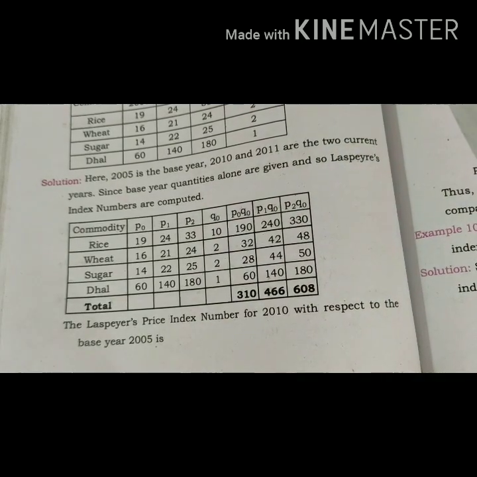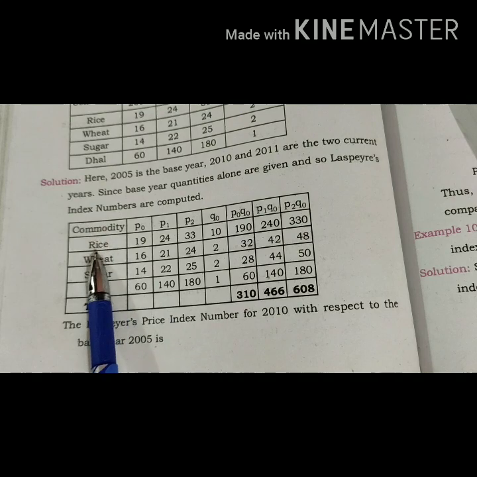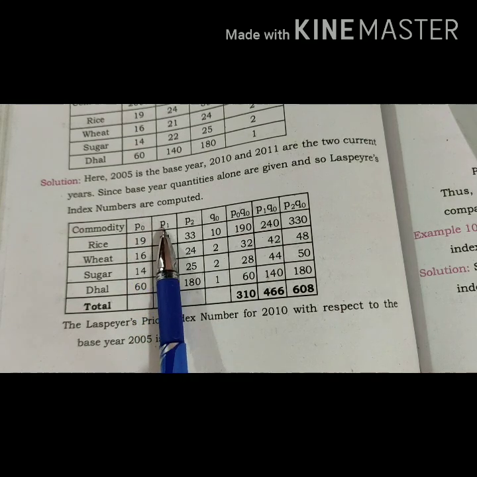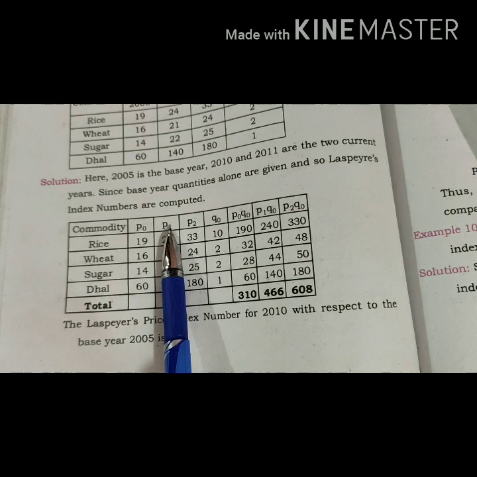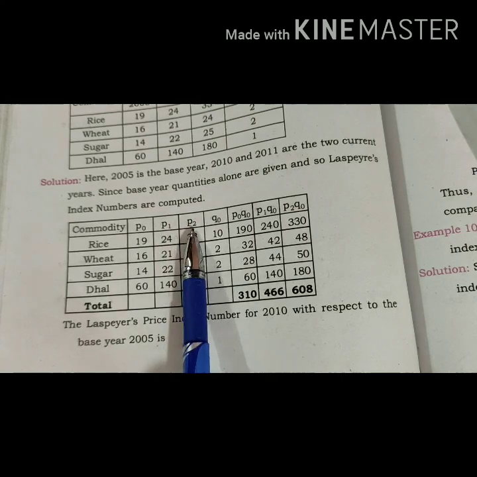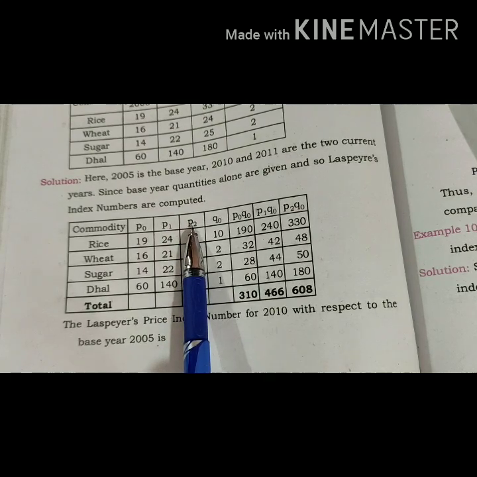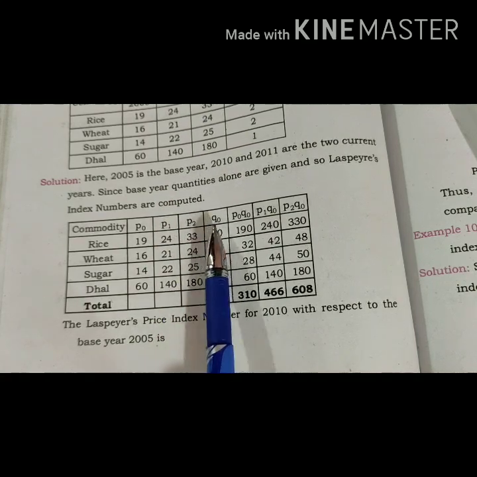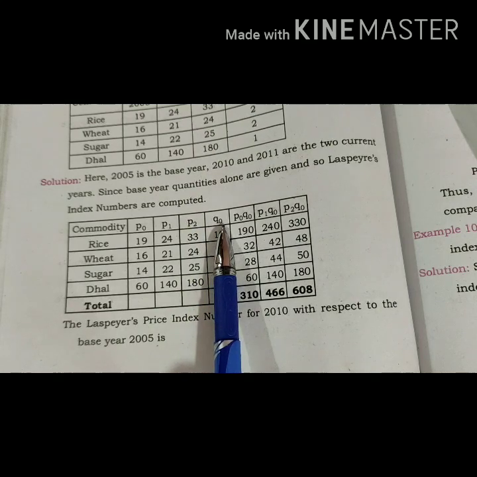Moving on to the tabulation now, we have the commodities rice, wheat, sugar, dal. P0 is nothing but the price of the base year. P1 is the price of the current year, that is 2010, and P2 is the price of the current year, that is 2011. So here two current years are there, P1 and P2. They have given the quantity of the base year, represented as Q0.